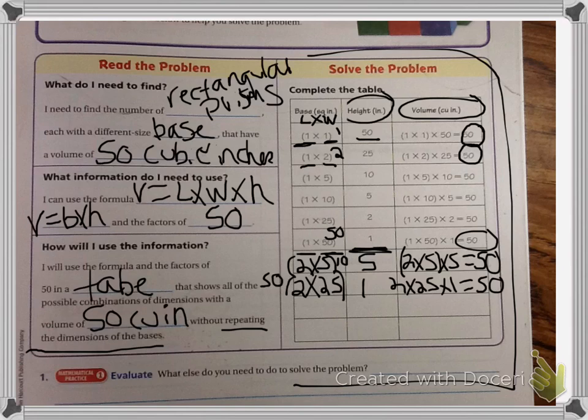Now I've done all I can with a length of 2, so I'm going to move up to a length of 5. And I can do 5 times 5, which equals 25. Again, 25 times what equals 50? 25 times 2 equals 50. So I get 5 times 5 times 2, which equals 50.